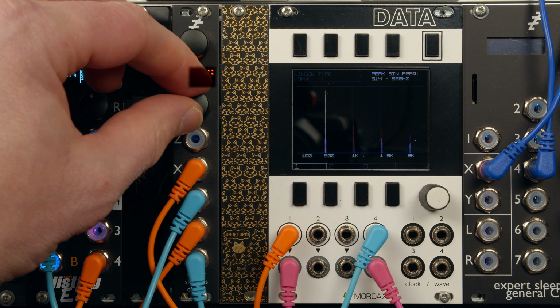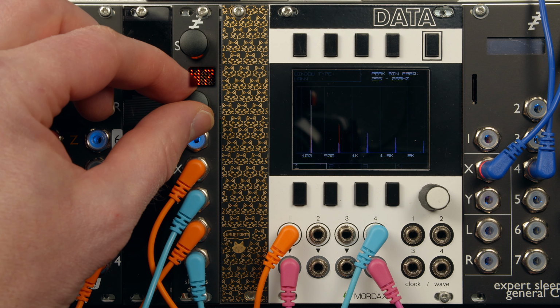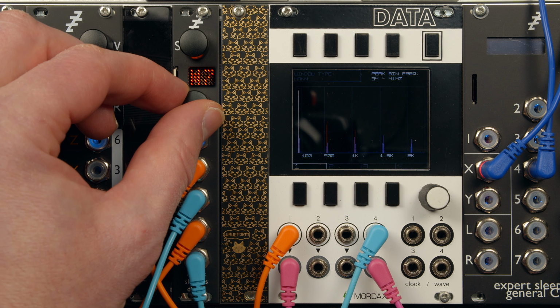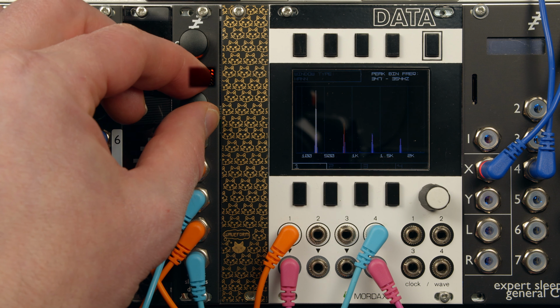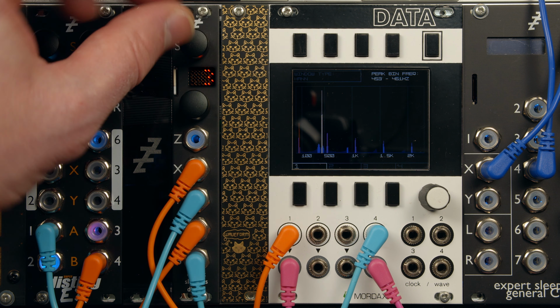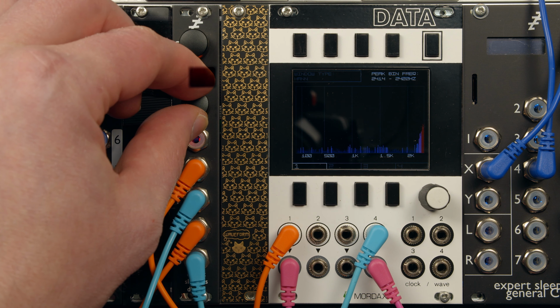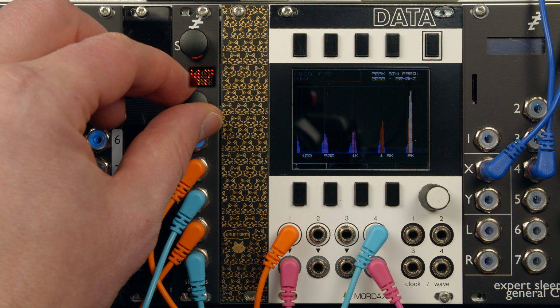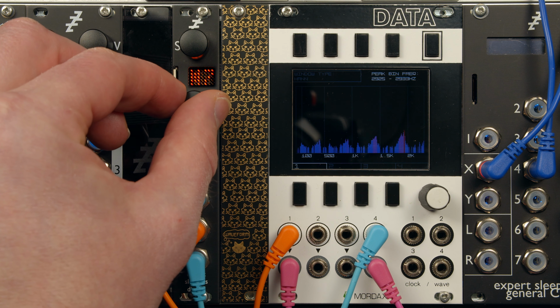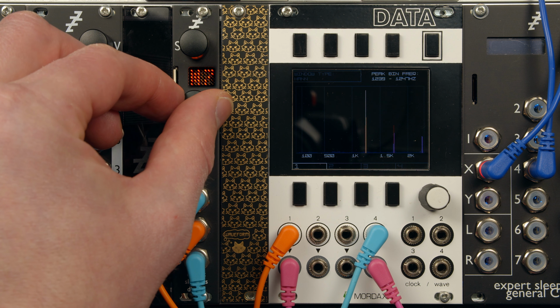And it's through zero, so if you shift things down, they'll eventually bounce through zero and come back up again. And that's where it can start getting quite clangorous. If I change the range all the way up, you can see what's going on there. Quite sci-fi.